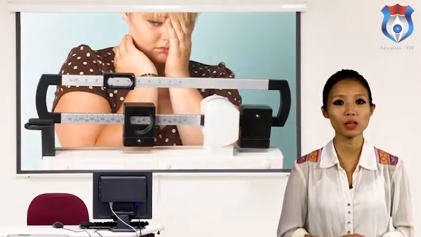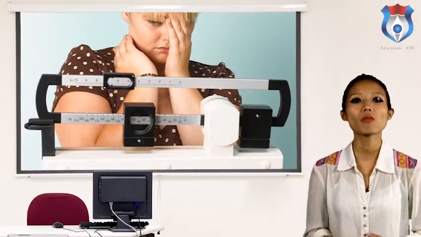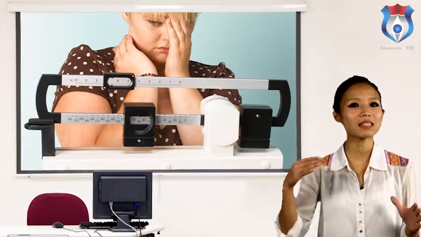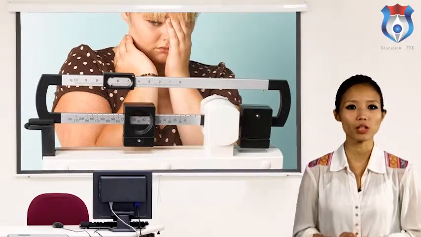Lookism. The topic of appearance discrimination in the workplace has become a popular issue in industrial relations. A study which appeared in Obesity Research raised the awareness of lookism as yet another issue in industrial relations.